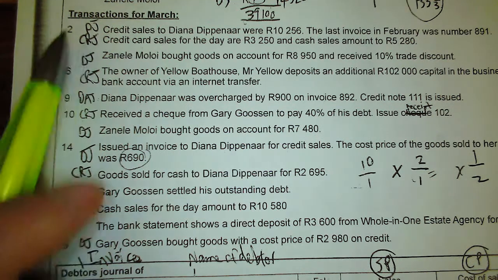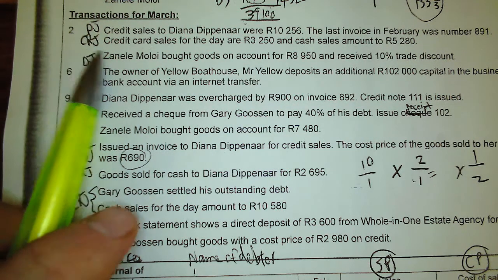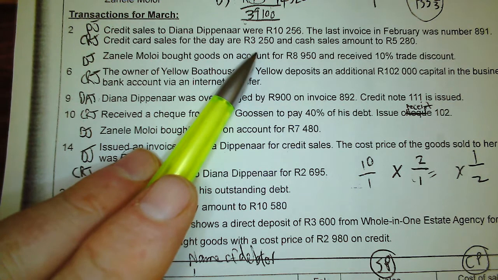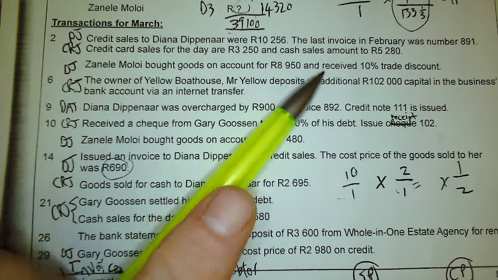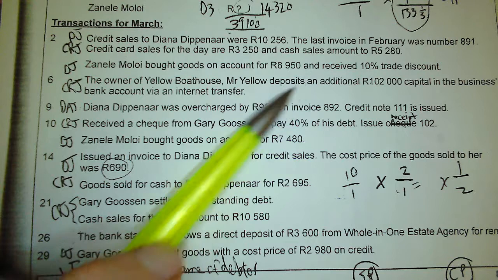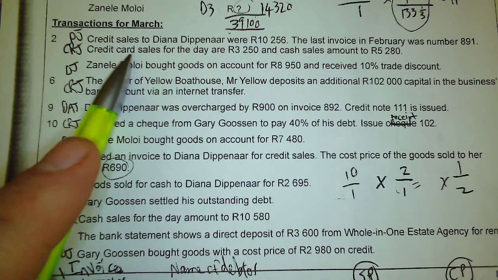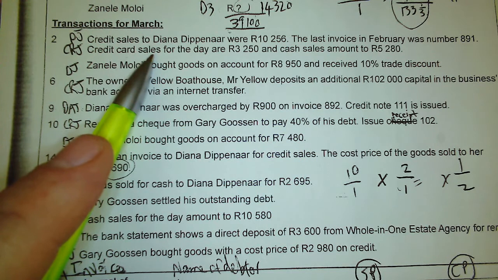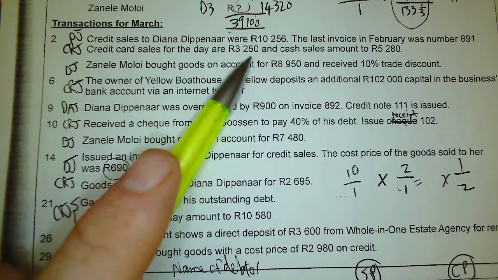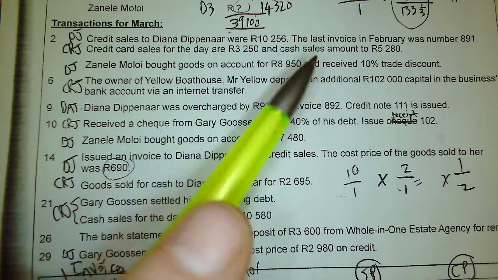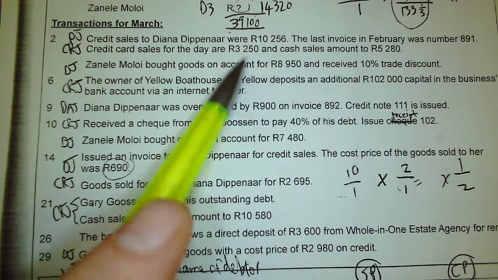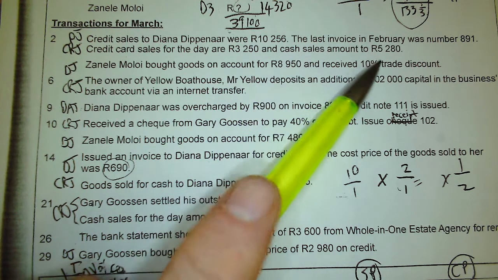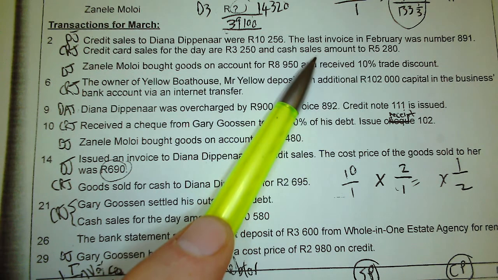Okay, so the first time I see cash receipts journal, 2nd of March, credit card sales for the day of 3250 and cash sales amount to 5280. Now remember, a credit card sale, if you go to a business and you swipe a credit card, they see it as cash sales. So 3250, and then there was some more cash sales of 5280, physical cash that we received.